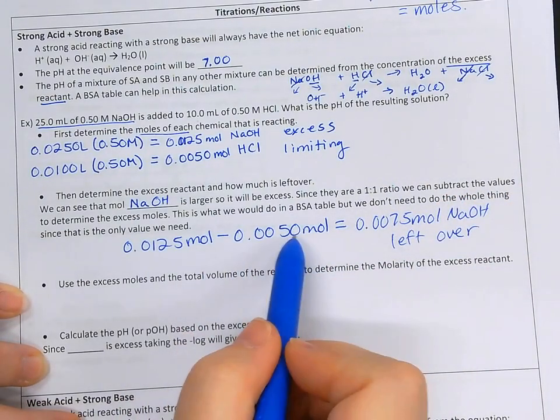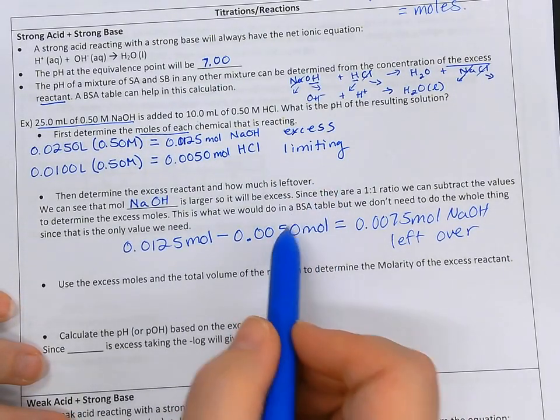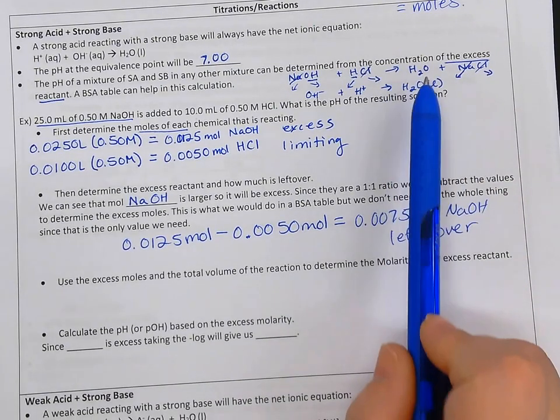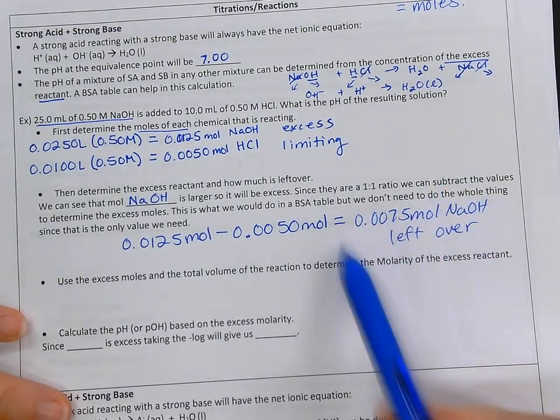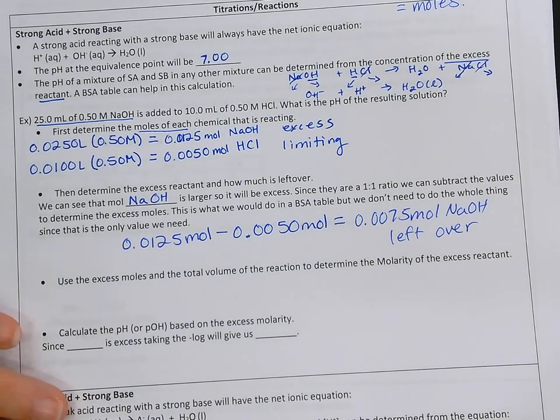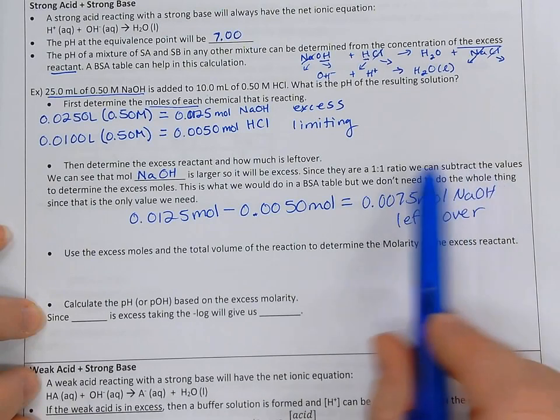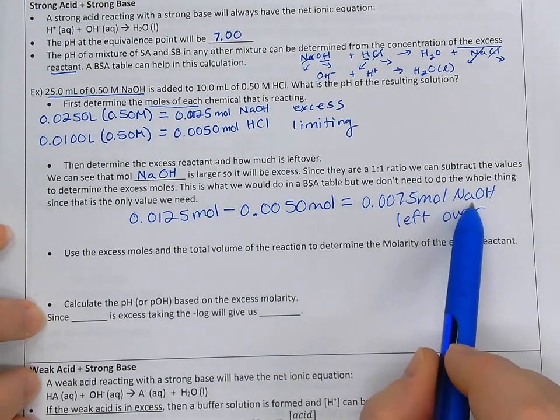So the part that we subtracted, the same amount, 0.005 moles of the acid reacted with 0.005 moles of base. That's gone. Those are no longer in the solution. We've now created water with those and our salt. But we still have sodium hydroxide left. Okay. Now, once we have that left over, that's the main thing that's changing our pH in the solution. This is what's controlling the pH now.